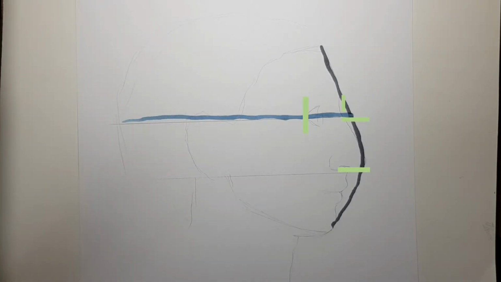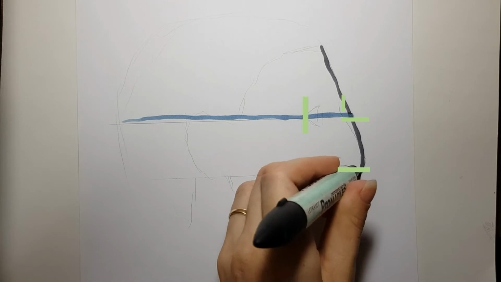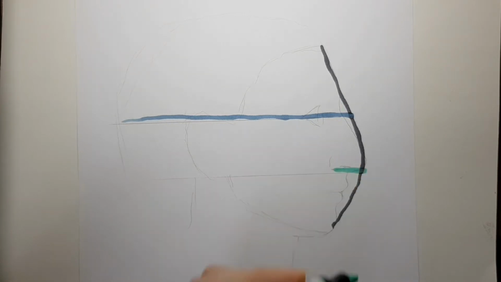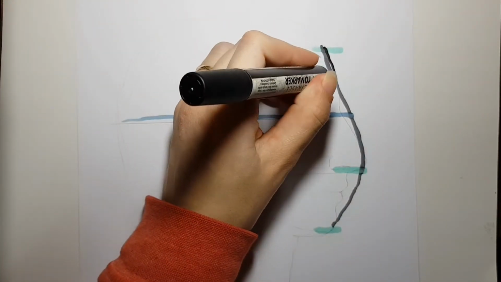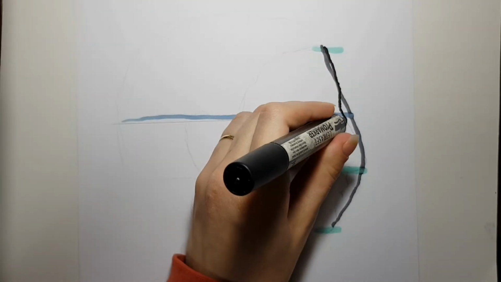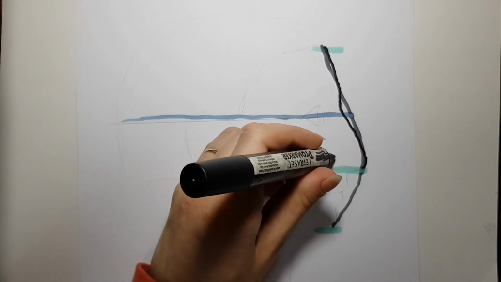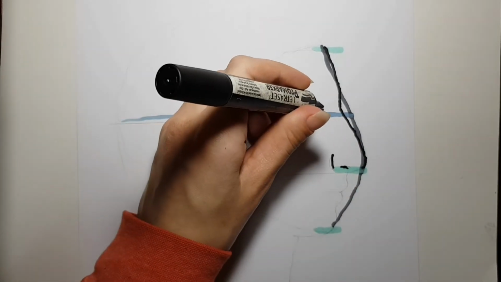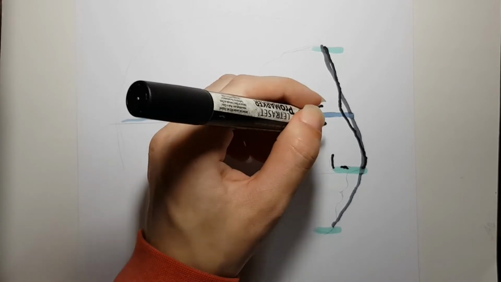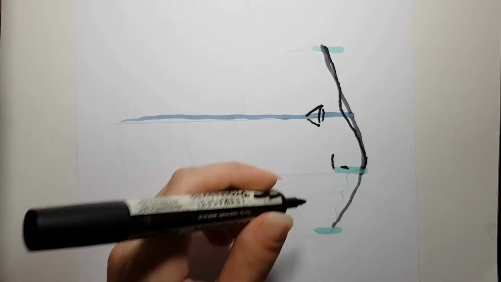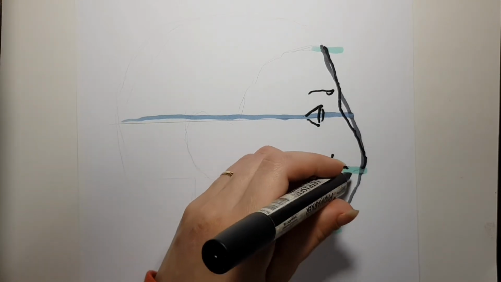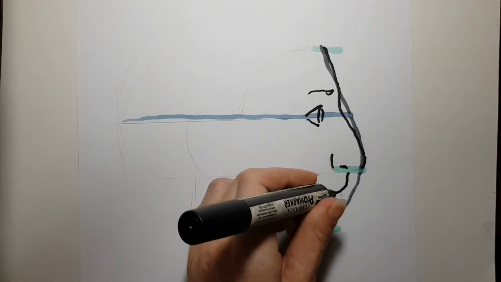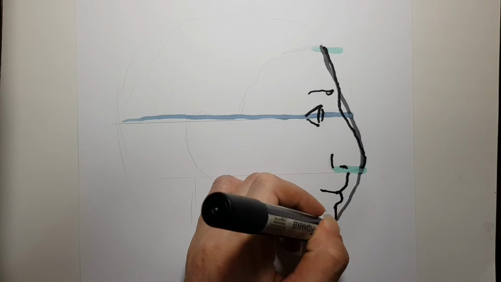In this angle, the distance from the center line to the eye is shorter than the length of the nose. Divide the face into three. In profile, the eye looks like a triangle with one side round, because the eye is actually a ball. The center line goes in and out again and again.